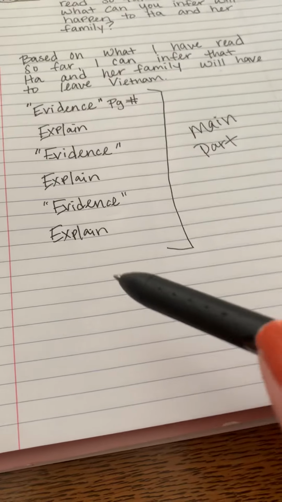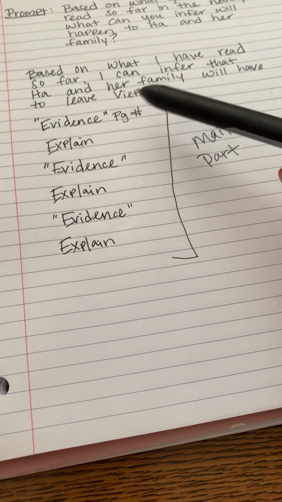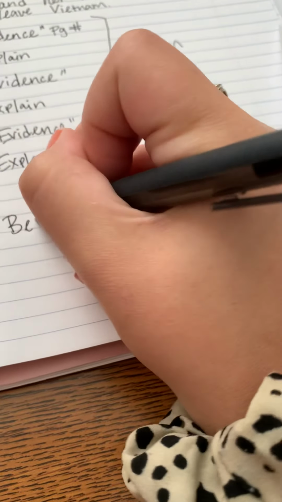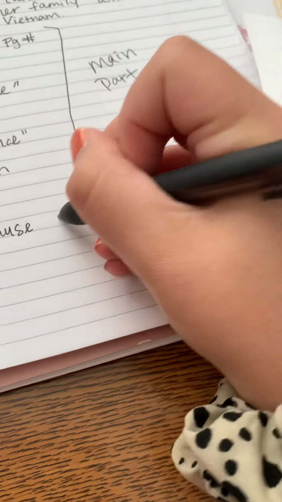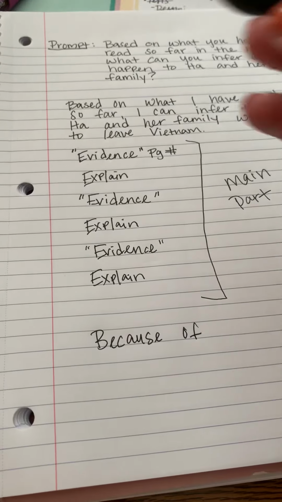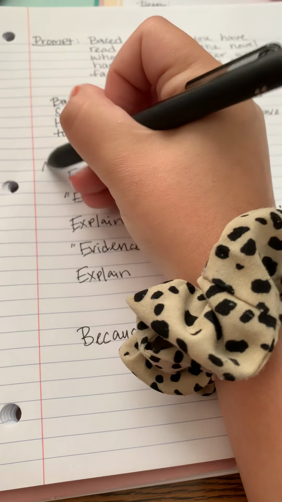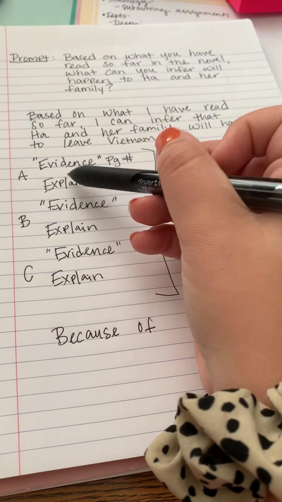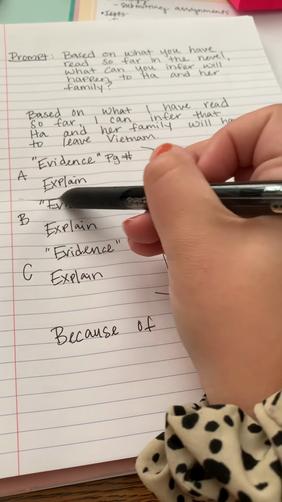So you could restate your prompt while including some evidence. So because of, so let's just call this A, B, C for each chunk of evidence and explanation.